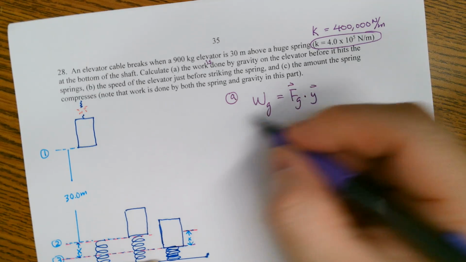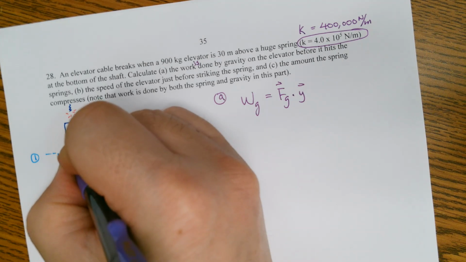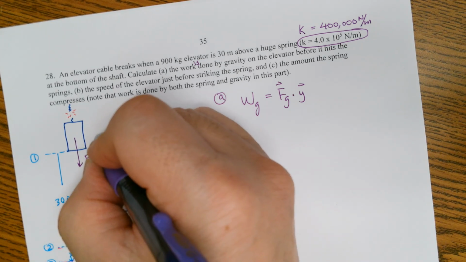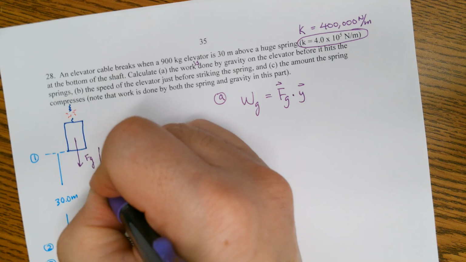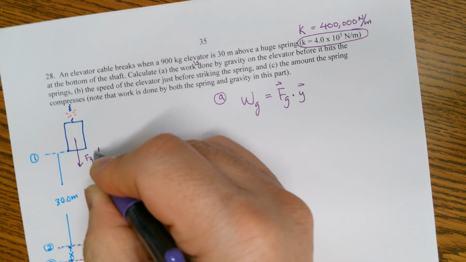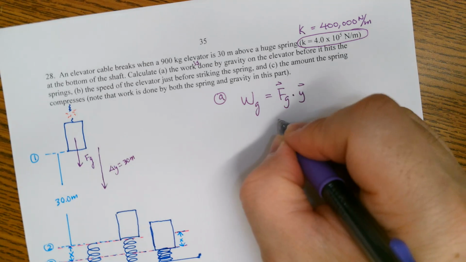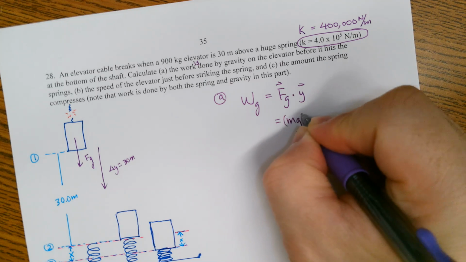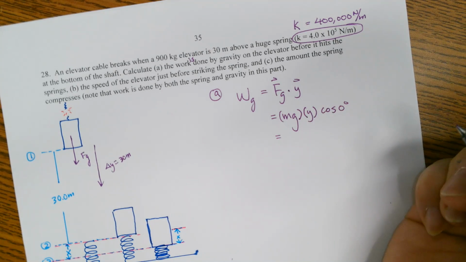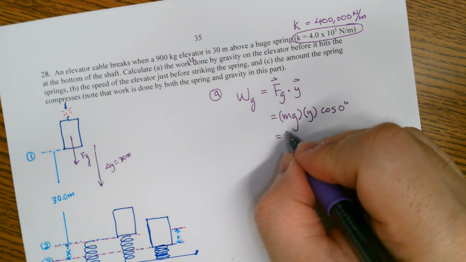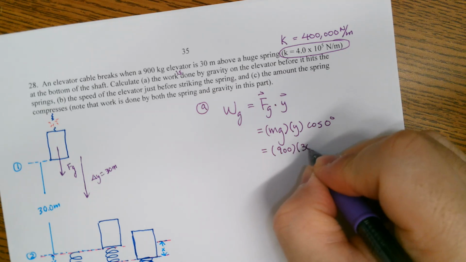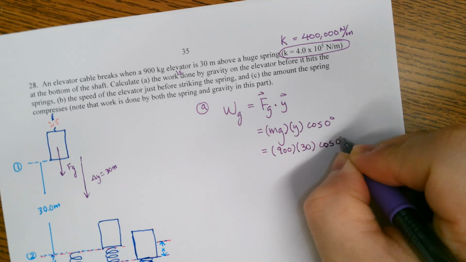And since Fg is down, and my delta y is also down, the angle between them is 0 degrees. So here I have mg times y times cosine of 0 degrees. Therefore, my mg, which is 900, times y, which is 30, times cosine of 0 degrees, which is just 1.